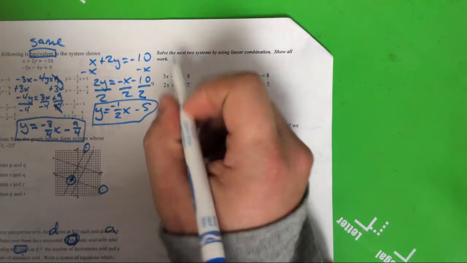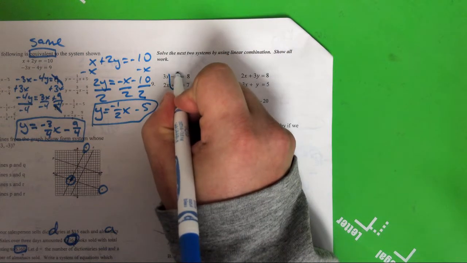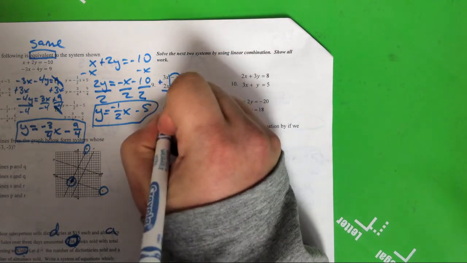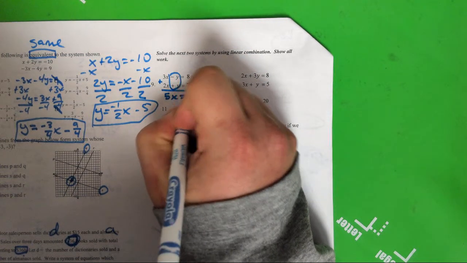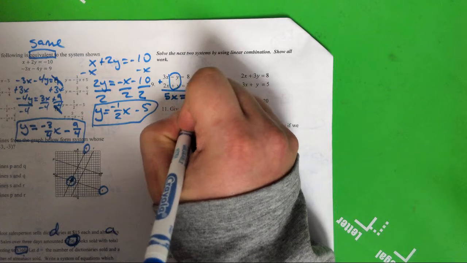So this first one, look for the zero pair. I see one right here. I've got a positive y and a negative y. So I'll add those two together now because I already have the zero pair. That makes 3x plus 2x is 5x. 8 plus 7 equals 15. So that means x is going to be equal to 3. So at least we got that one. That was easy.